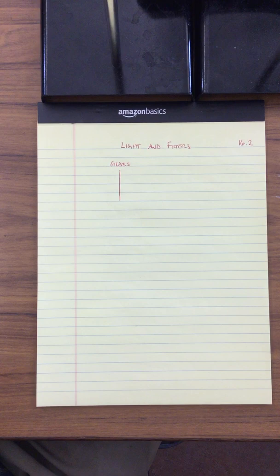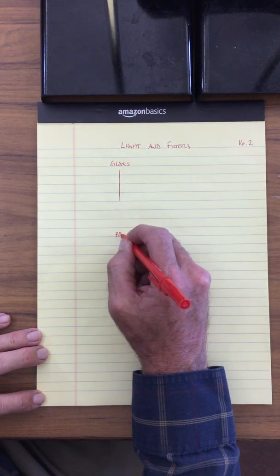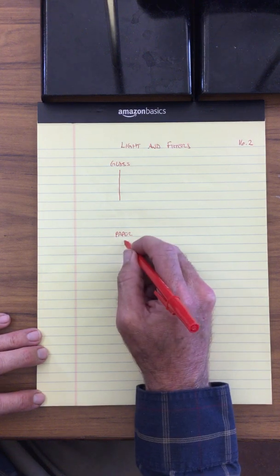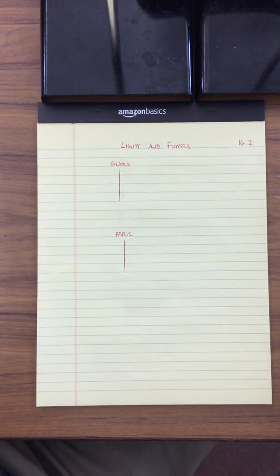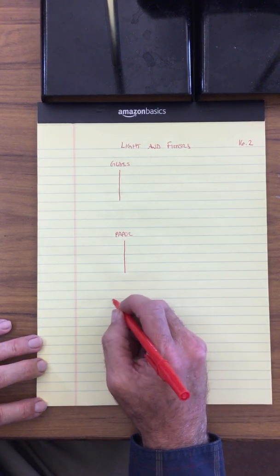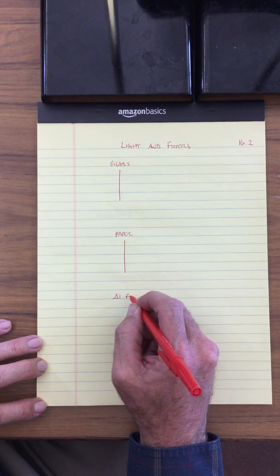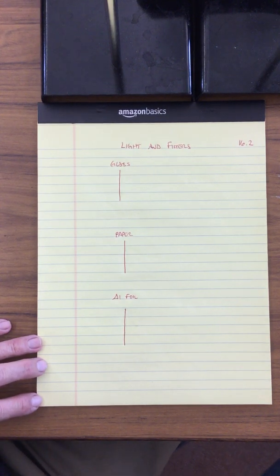Now imagine you also have a material like a piece of paper, and that's going to be our sheet of paper. And then imagine that you have a piece of metal, like aluminum foil. So you have your aluminum foil, and here is your aluminum foil coming down like this.